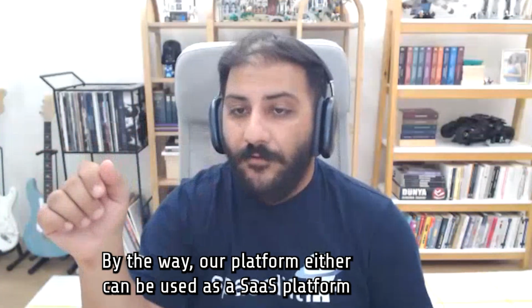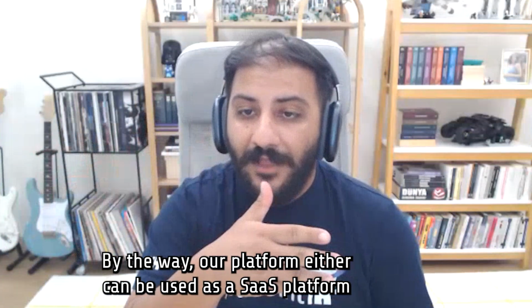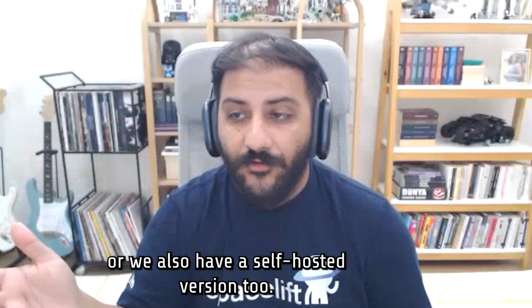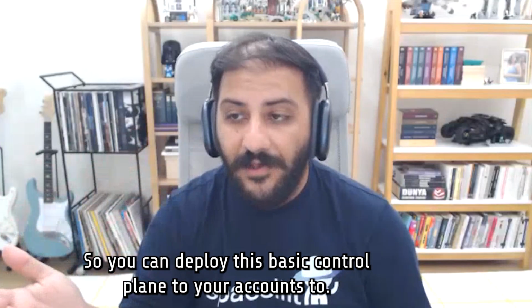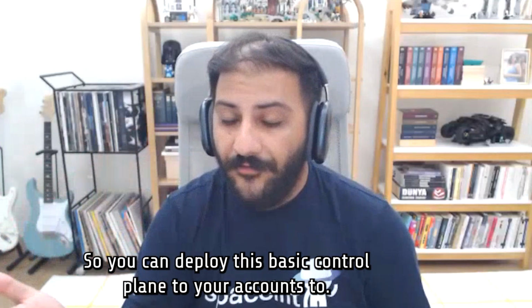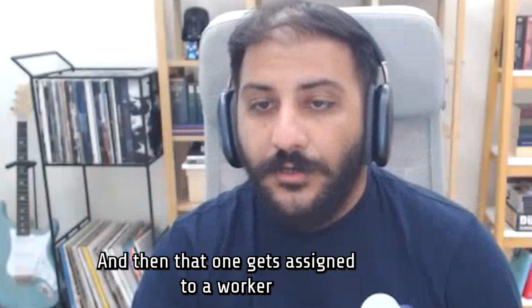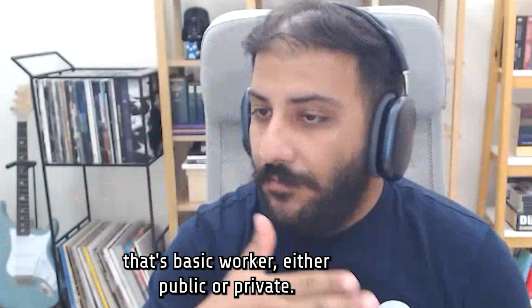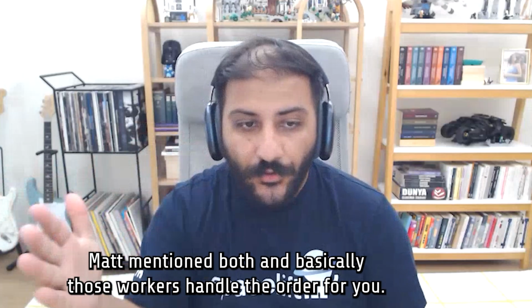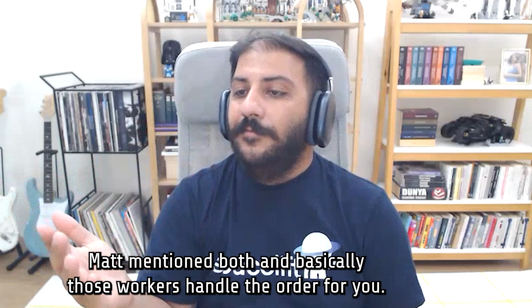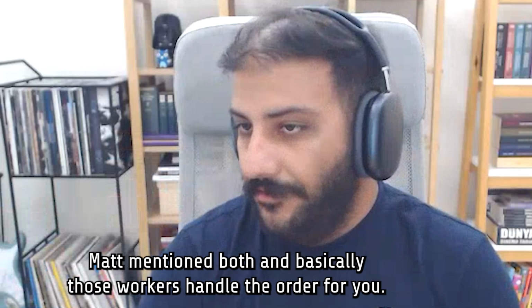By the way, our platform either can be used as a SaaS platform, or we also have a self-hosted version too. So you can deploy the Spacelift control plane to your accounts too, right? And then that run gets assigned to a worker, a Spacelift worker, either public or private. Matt mentioned both. And basically, those workers handle the run for you.